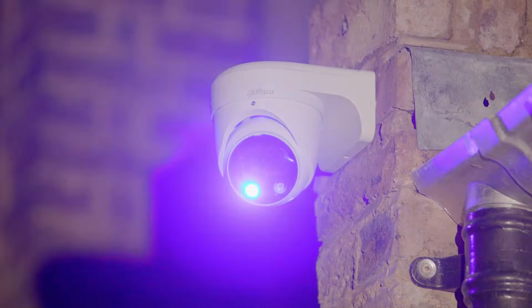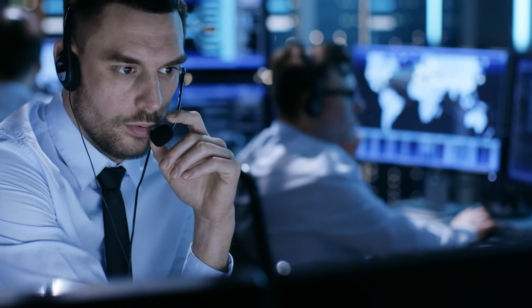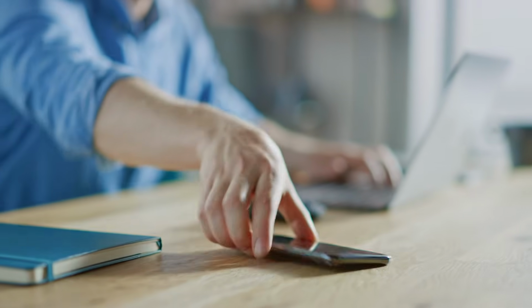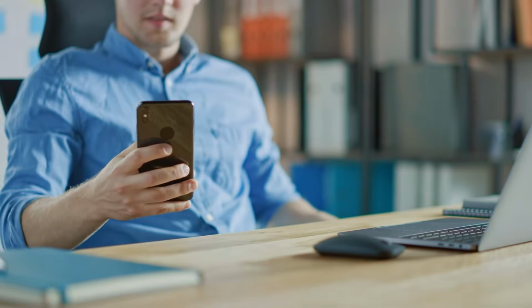Deterrence options include sounders and flashing lights. 24/7 live talk monitoring can be added for high-security situations. Alerts are sent to users in the form of smartphone app alerts, so you're immediately aware of an event.